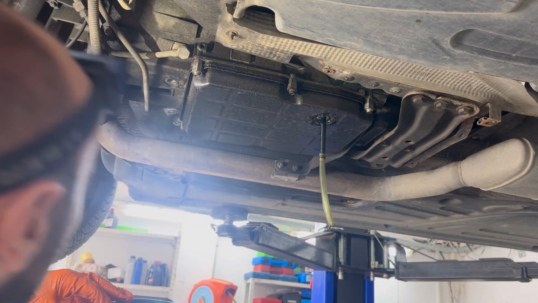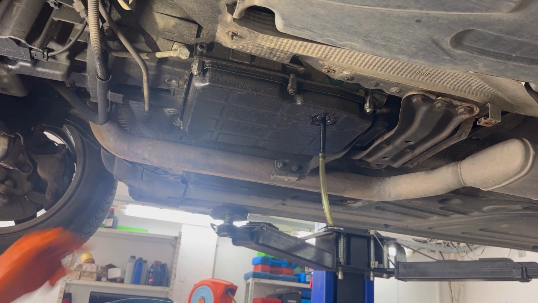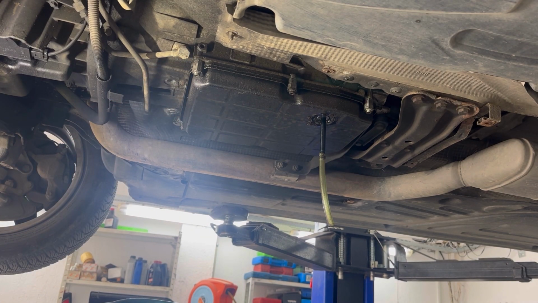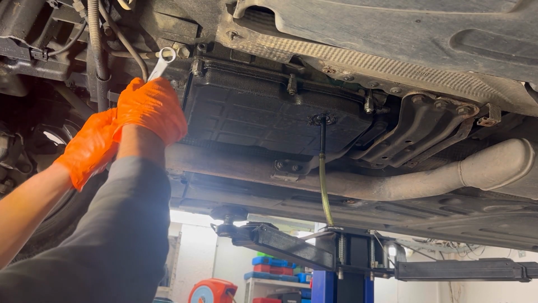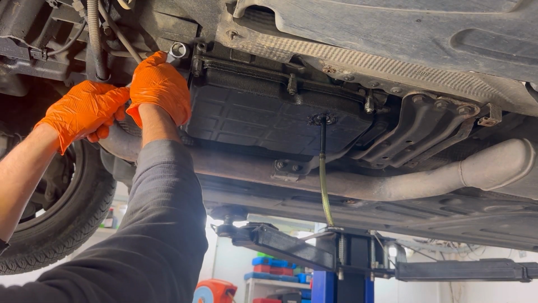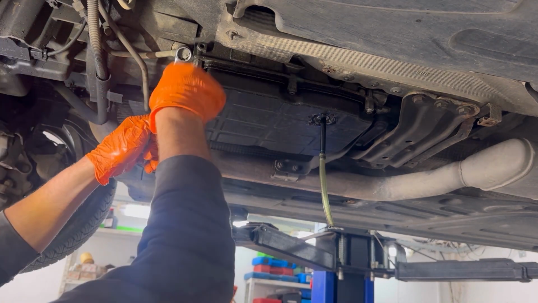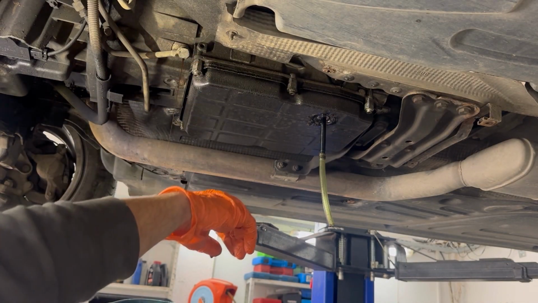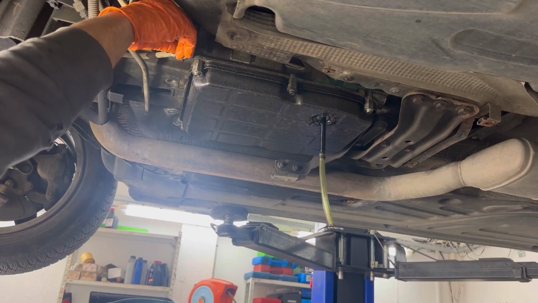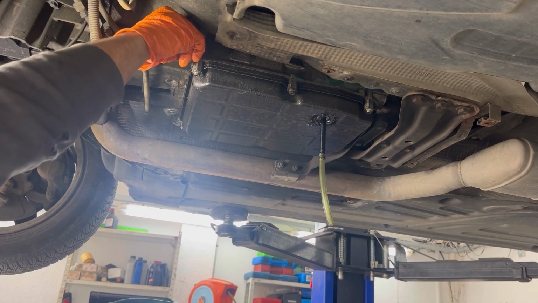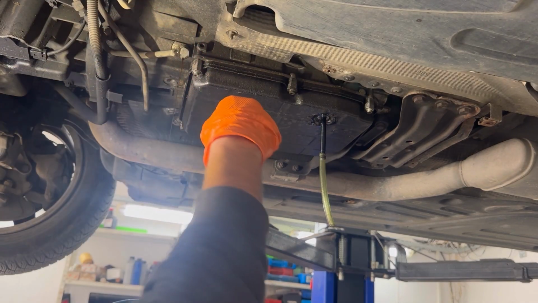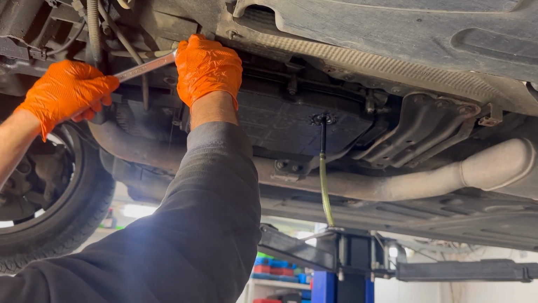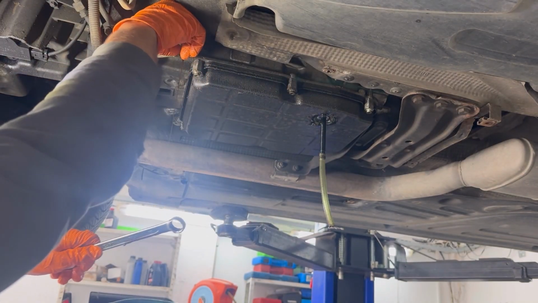And I'm going to open this pipe for the oil cooler that goes all the way to the oil cooler. I'm going to open that pipe, and the oil will start flowing from there. That is in the transmission and in the oil cooler. I'm going to blow compressed air into that hose, and the rest of the oil will come out.